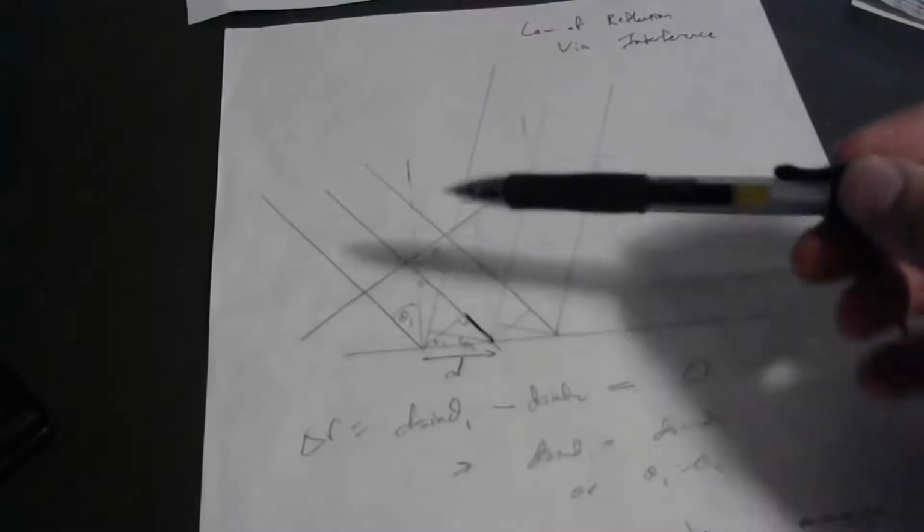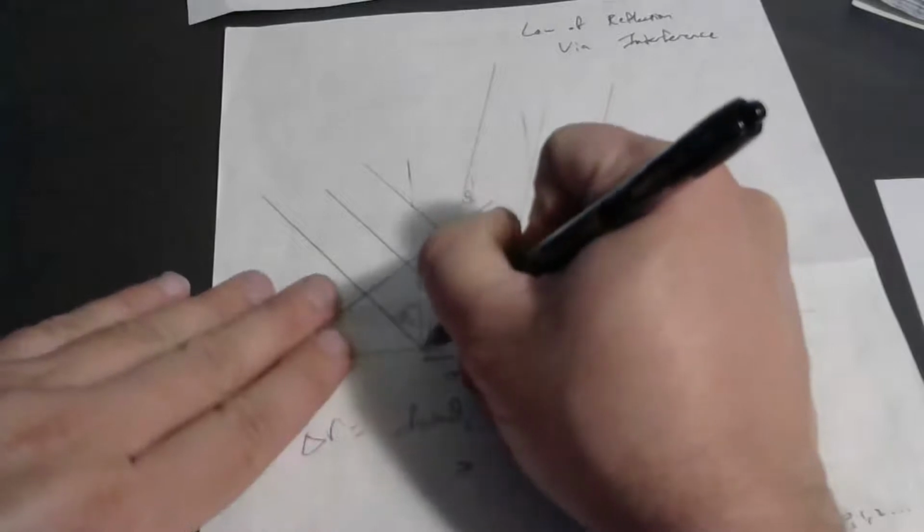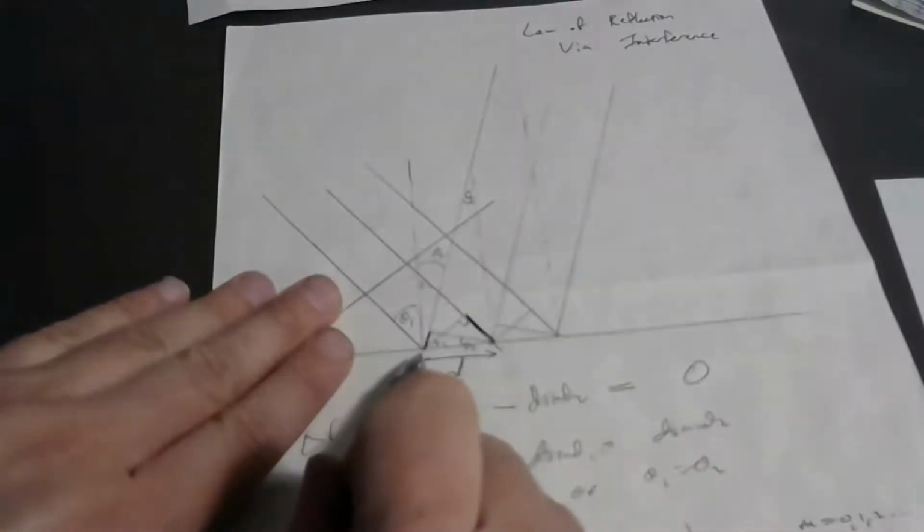The second ray, on its way out, has to travel, I'll just go ahead and darken this right now, has to travel this extra distance. Now I'm looking at a different right triangle.